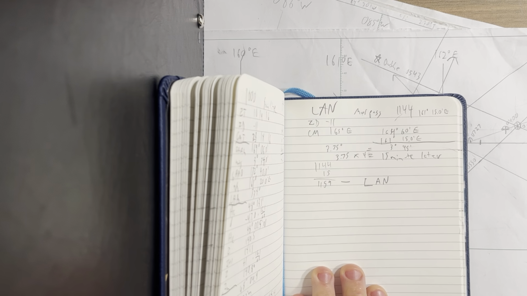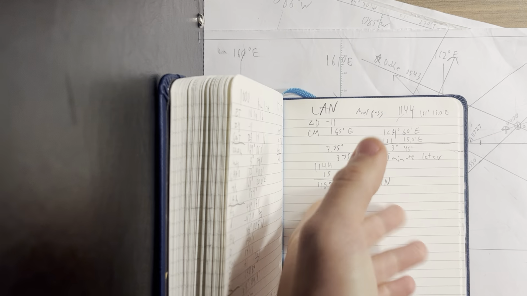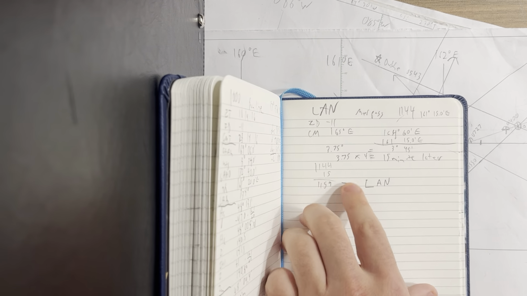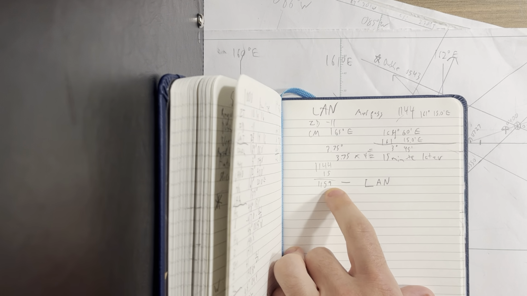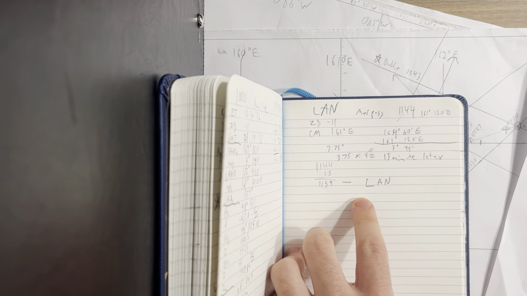Now that we have that information, in practical situations, we would then be able to set up at 11:55 or something and get ready. And right at 11:59, we could take a shot of the sun and get when it's at LAN.